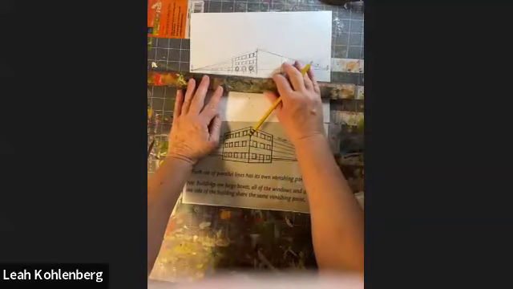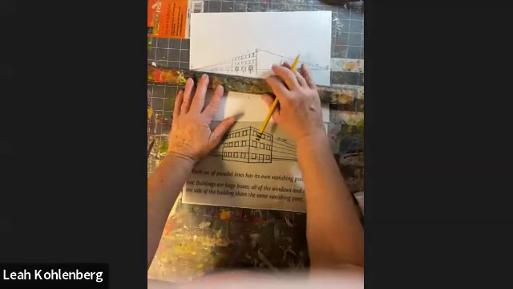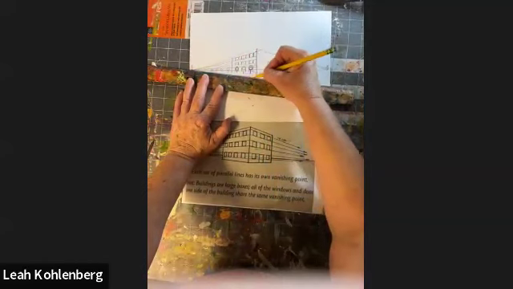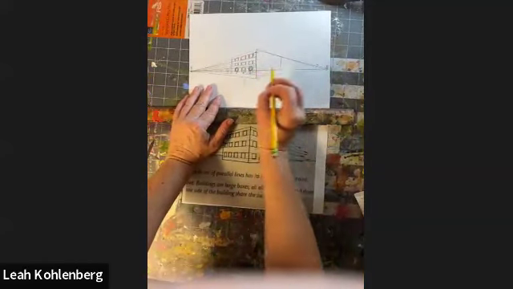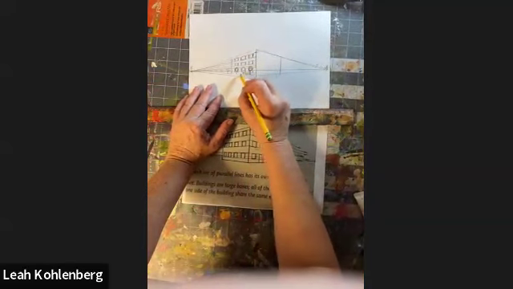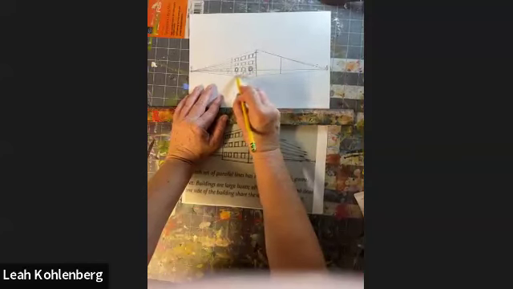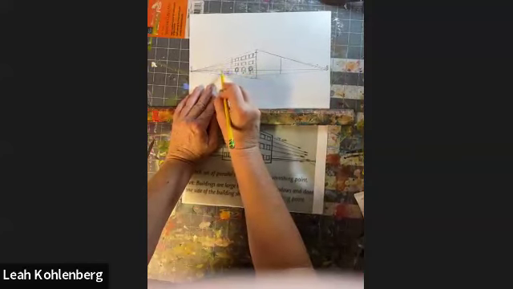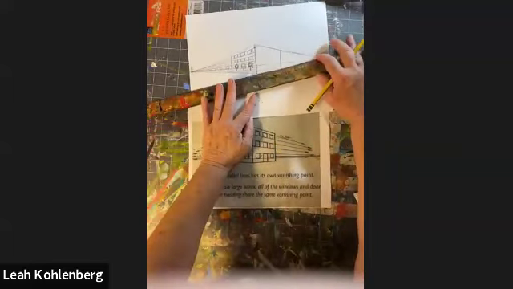You can put a sidewalk in if you want, also going to the vanishing point. Notice I'm making directionals going horizontal to suggest a sidewalk.